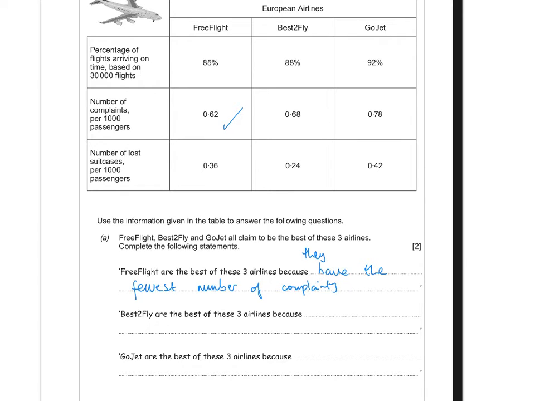Okay. The next one says Best to Fly are the best of the three airlines because. So Best to Fly, this one here. We've already said that they're better, so it must be this one here. Number of lost suitcases per 1,000 passengers. So only 0.24. Yeah, that's the smallest reason. Okay, because they lose the smallest amount of suitcases.